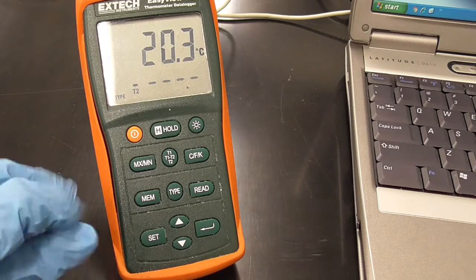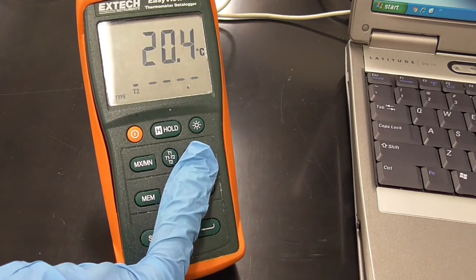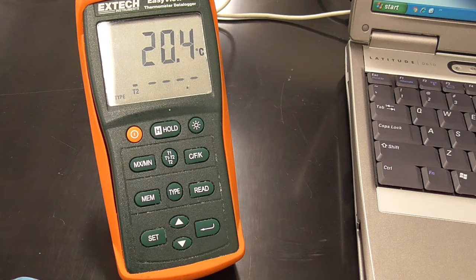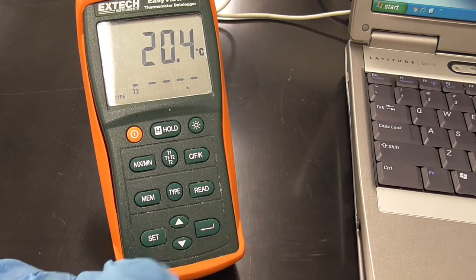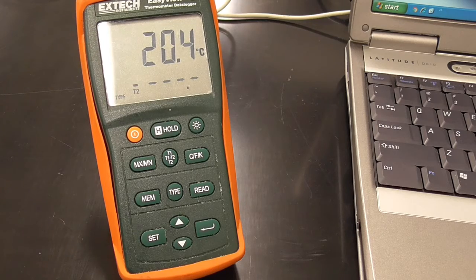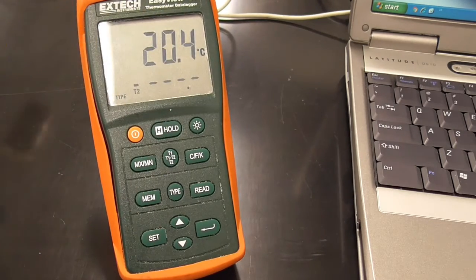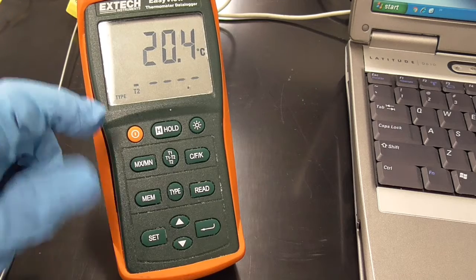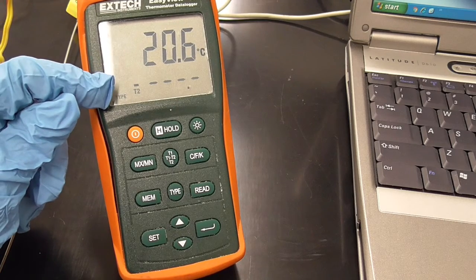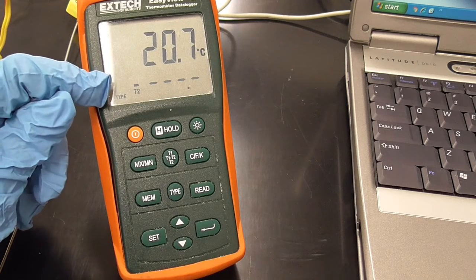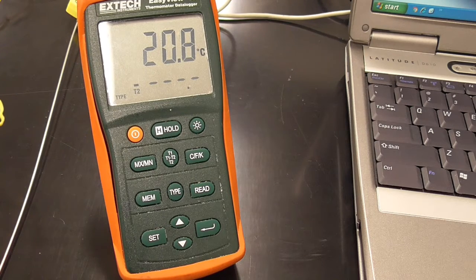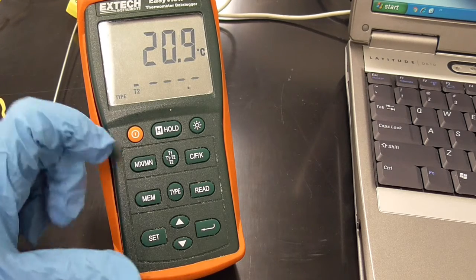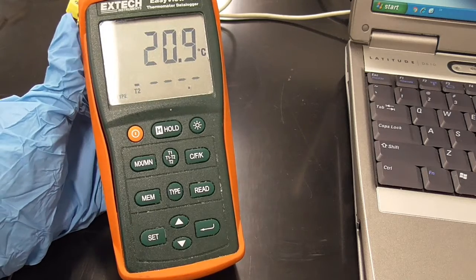You also see on here a button for choosing your temperature unit, Celsius, Fahrenheit, or Kelvin. And in the center here, the type of thermocouple you have. In the case of this experiment, we have a yellow K-type, so you want to make sure that that type of thermocouple has been selected. It shows up here in the bottom left-hand corner of the screen. Okay, so we have the thermocouple ready.